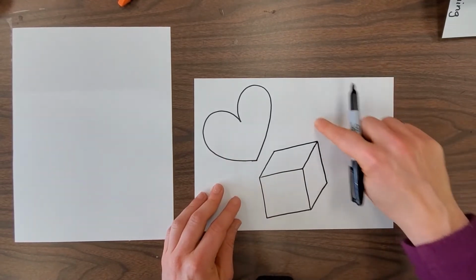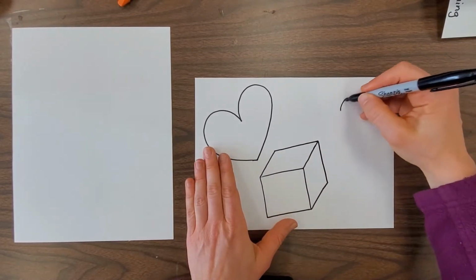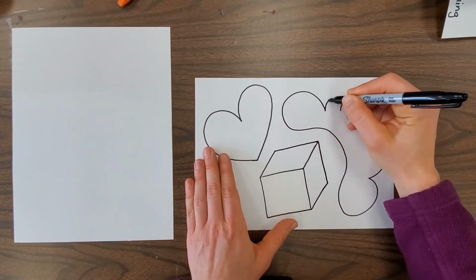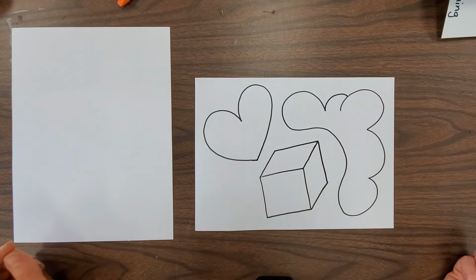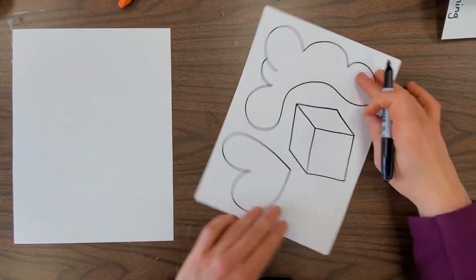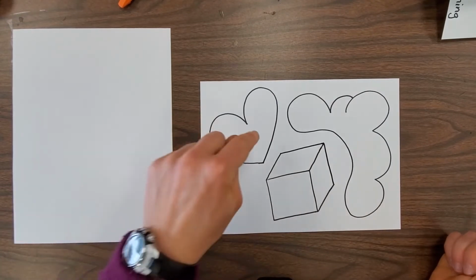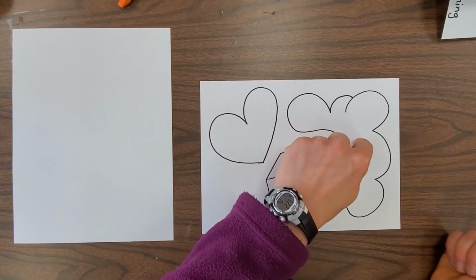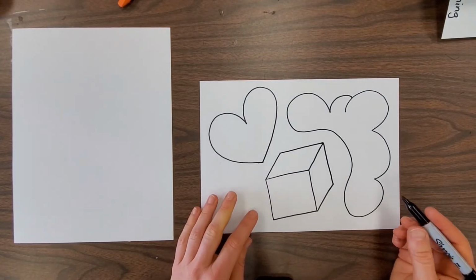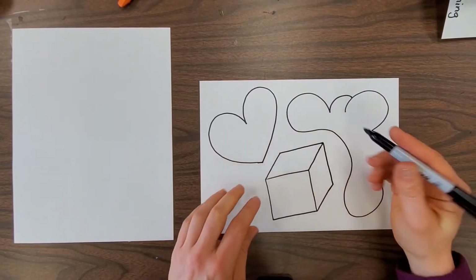Now for my organic shape. I've got space here. I'm going to draw my organic shape. Kind of fluffy, like a cloud. There. Now I can turn it any which way and it still looks great. Now what you're going to do after you draw your geometric shape, your organic shape, and your 3D form, you are going to break up the space.